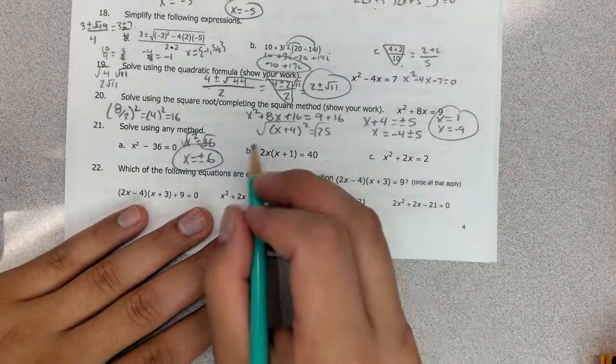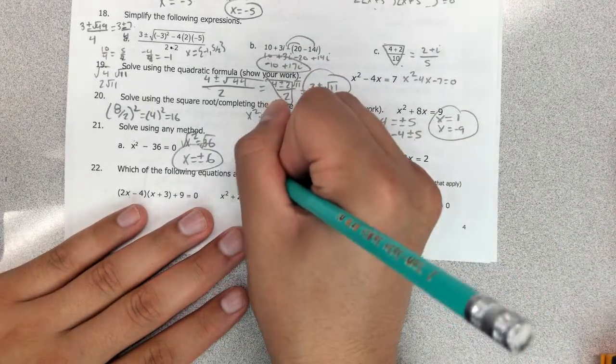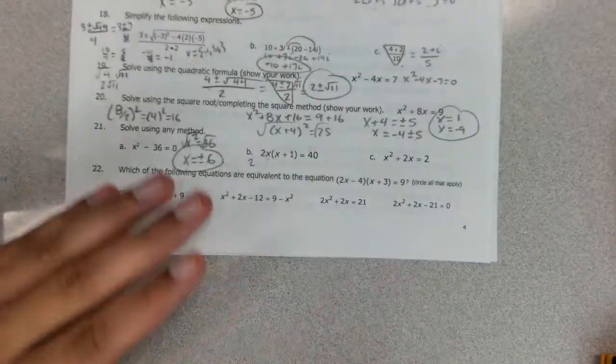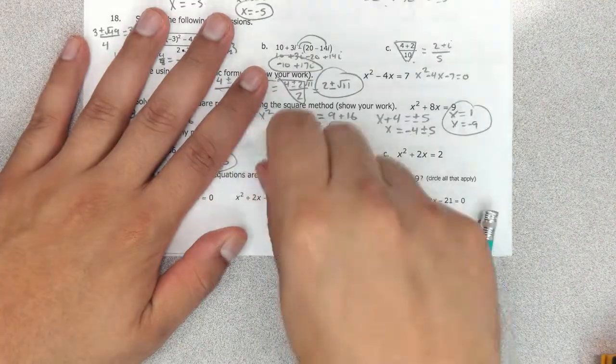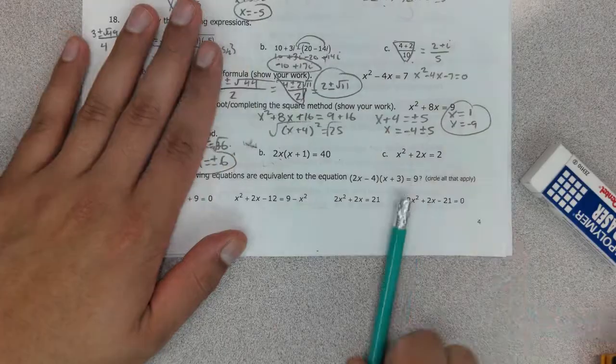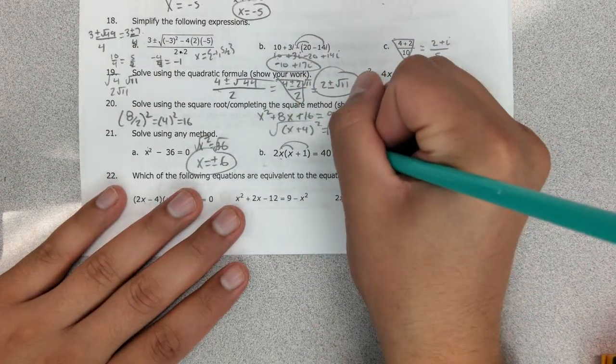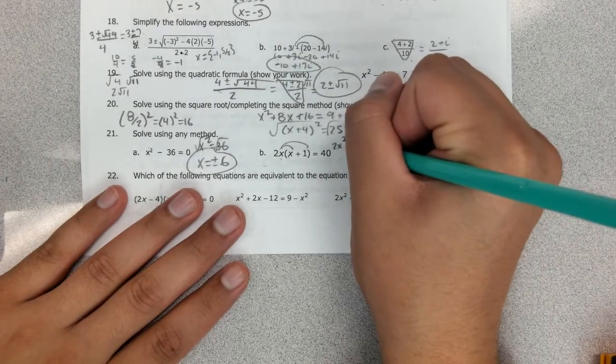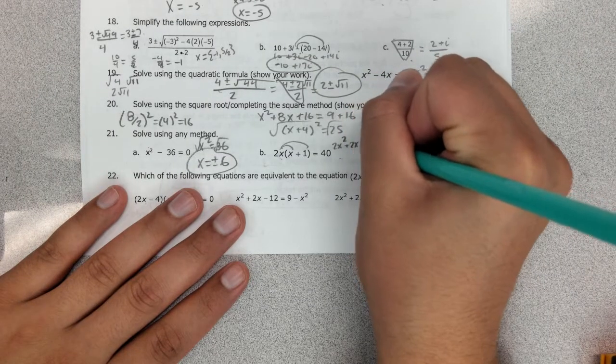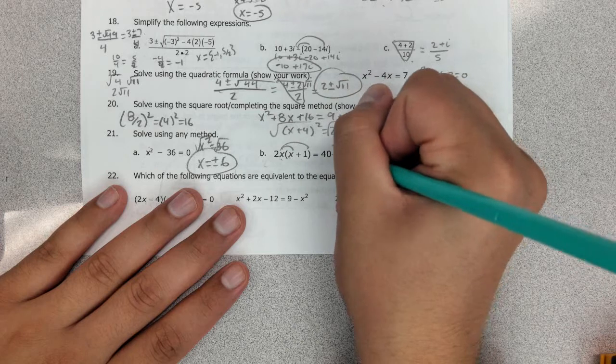Alright, for this one's already factored out for you, so just, wait, hold on. It's not equal to 0, so we have to multiply this in. We get 2x squared plus 2x equals 40. Subtract the 40.